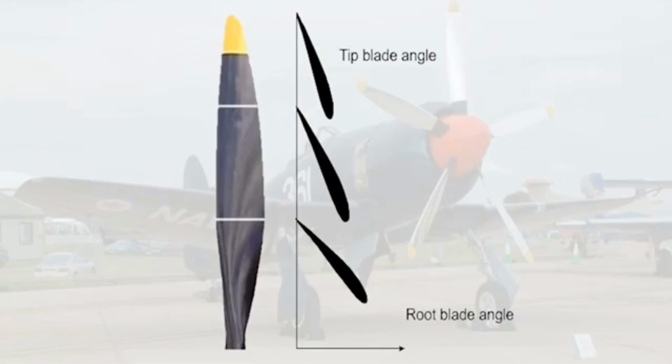Sections near the tip of the propeller are at a greater distance from the propeller shaft and travel through a greater distance. Tip speed is therefore greater. The blade angle must be decreased towards the tip to give a constant angle of attack along the length of the blade. The blade angle determines the geometric pitch of the propeller. A small blade angle is called fine pitch. A large blade angle is called coarse pitch.